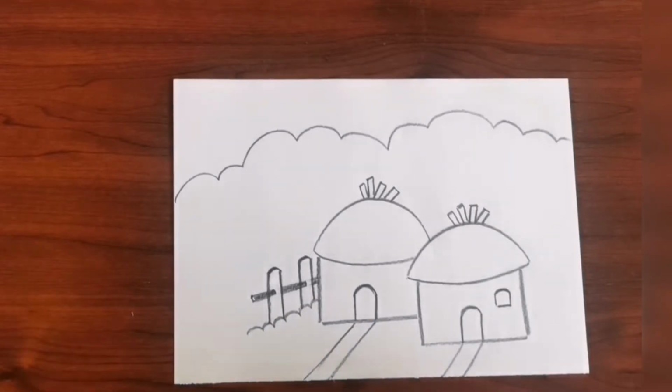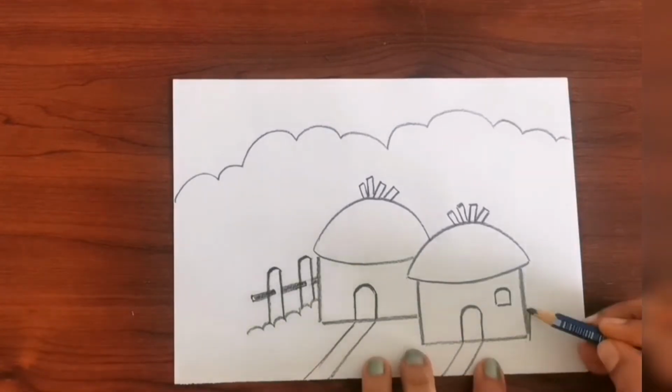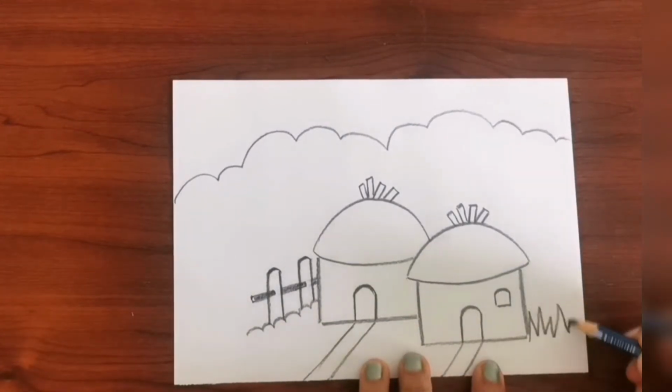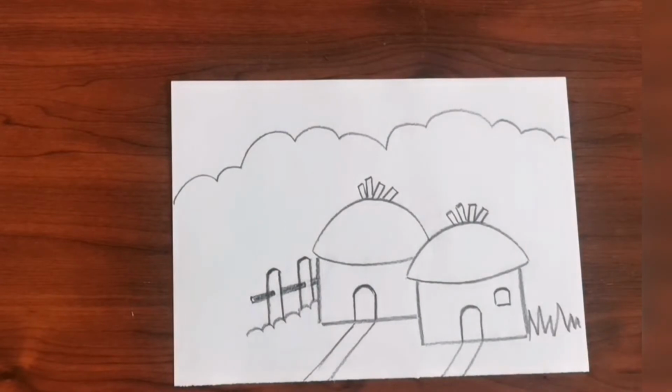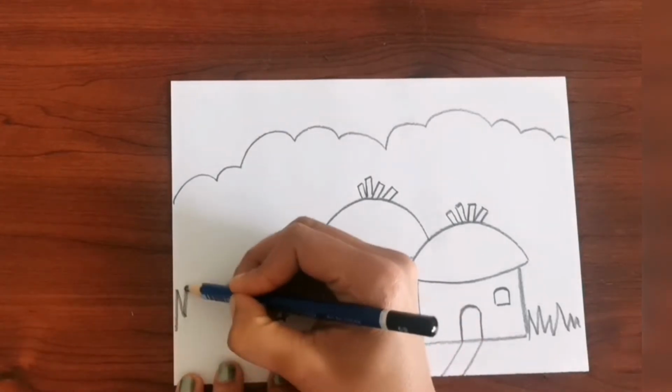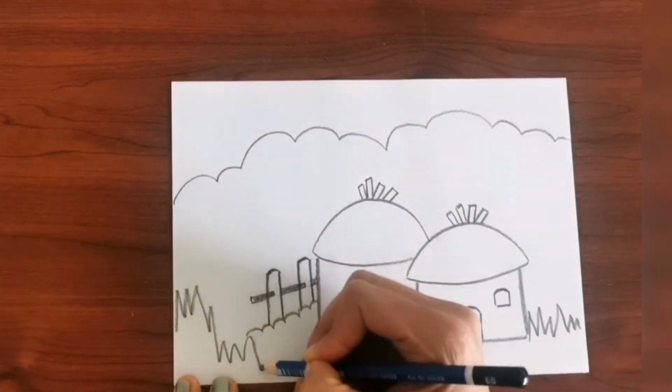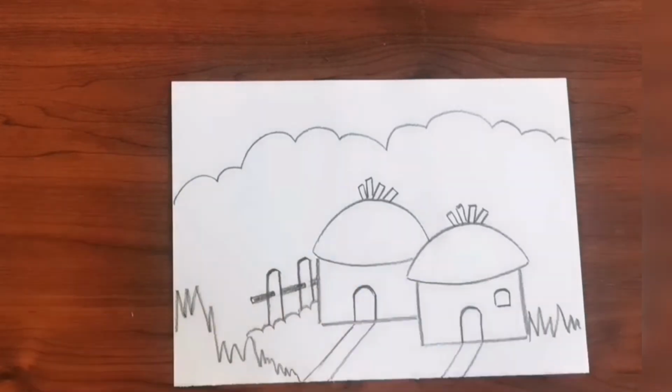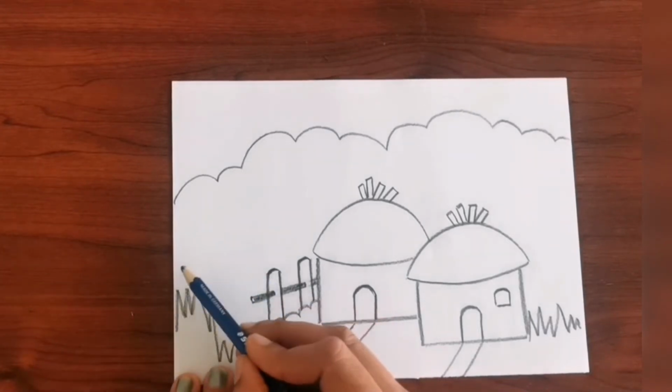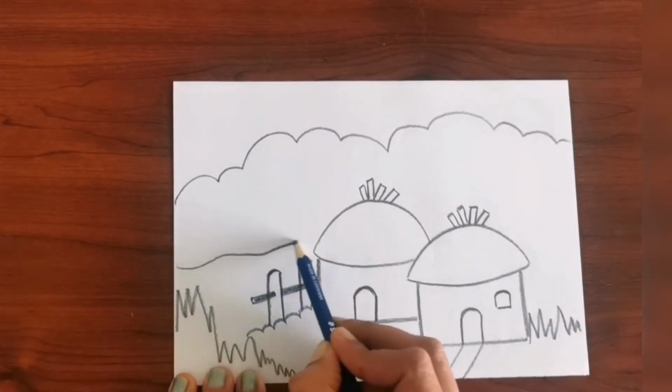This is regular and the top one is irregular. Now I'm adding some zigzag lines for the grasses over here also. And a wavy line for a border.